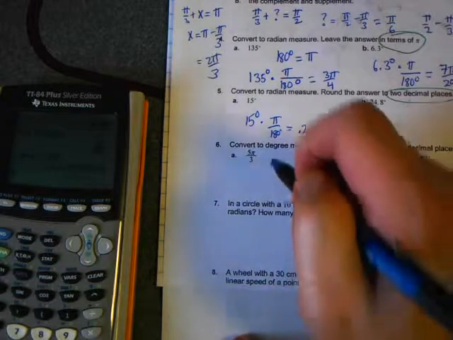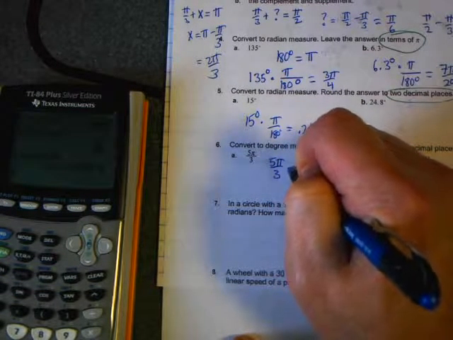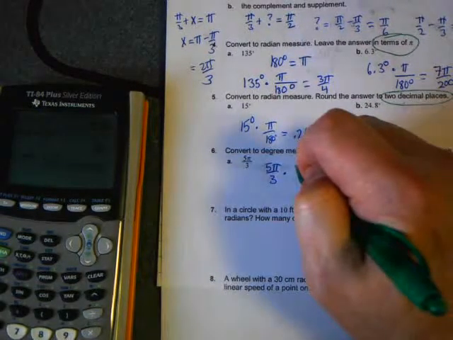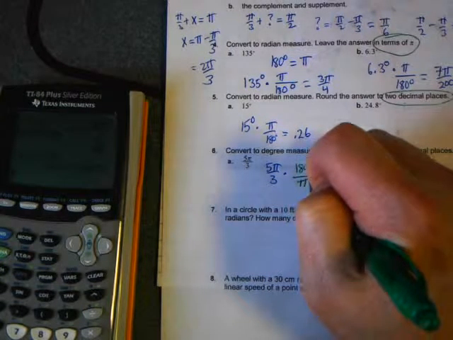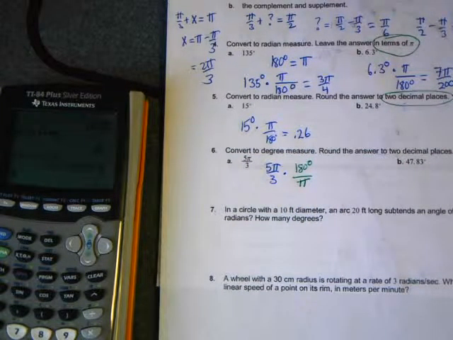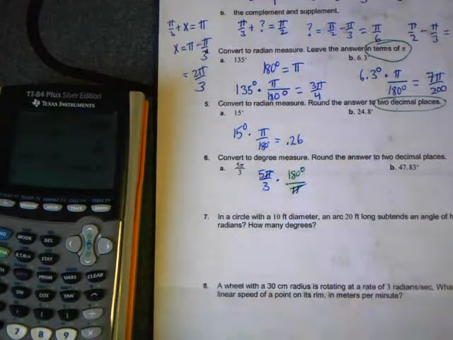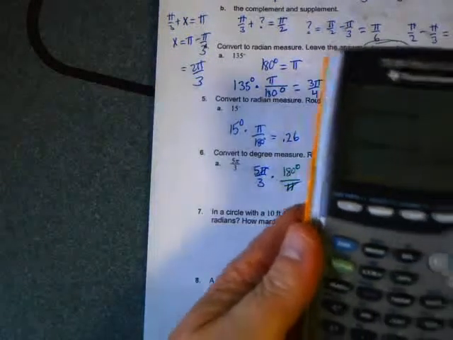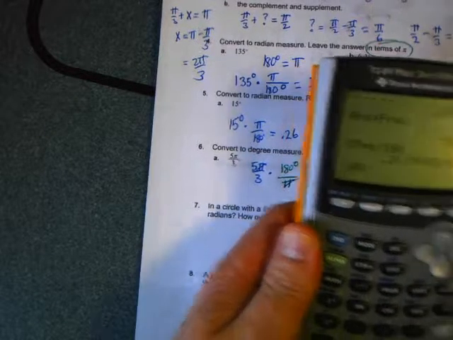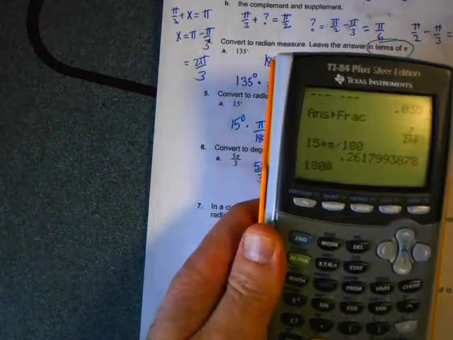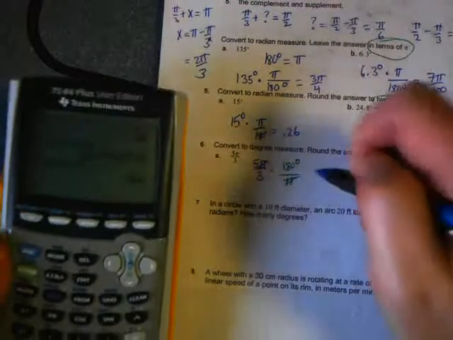So if I want to take 5 pi over 3 and convert it to degrees, now the 180 degrees goes on top and the pi goes down on bottom. And that's convenient because the pi's both cancel out. I take my calculator, I do 180 times 5 divided by 3, and I should get 300 degrees.